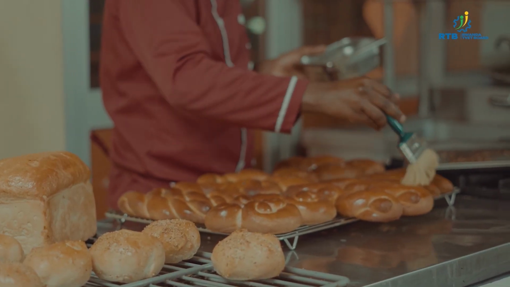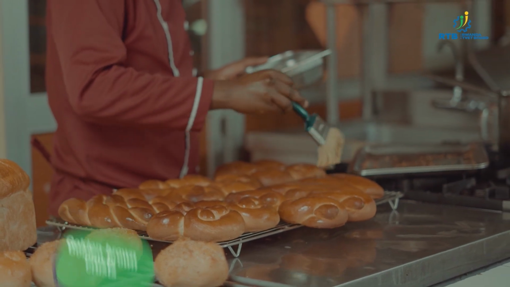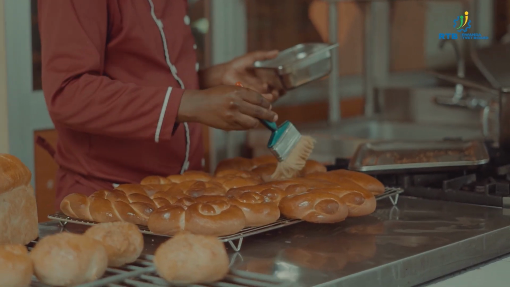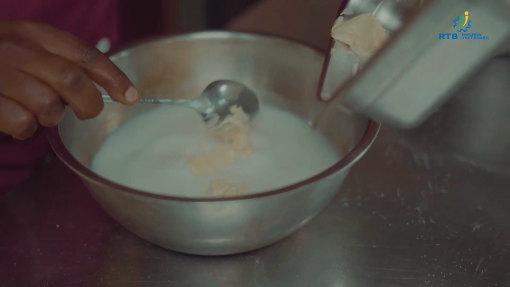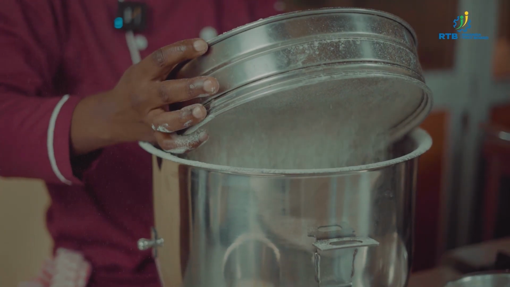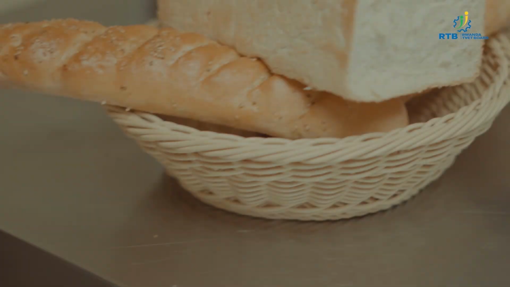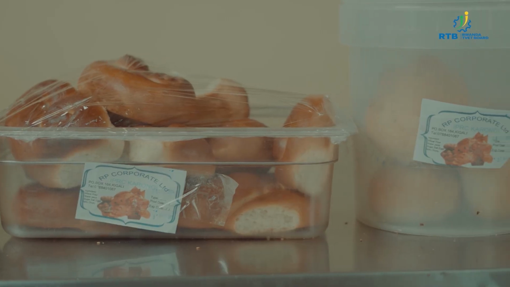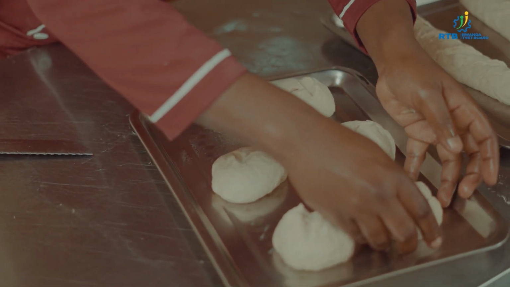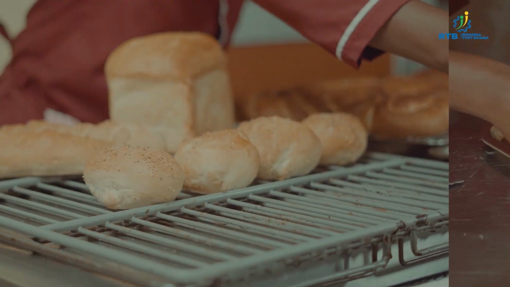Baking completes the process, resulting in golden brown crusts and tender interiors. Each step in dough preparation is essential, with variations in techniques and ingredients yielding diverse bread types and flavors. From artisanal loaves to fluffy rolls, dough preparation forms the foundation of delicious bread worldwide.